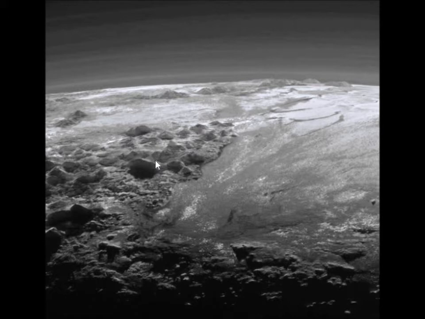So anyway, what we have is, this is Pluto, these are the plains, these are the mountains, and you got some mountains back up in here also. Remember that the spacecraft was 11,000 miles, or 18,000 kilometers, from Pluto when it took this. So you know the camera's got to be pretty good, right?